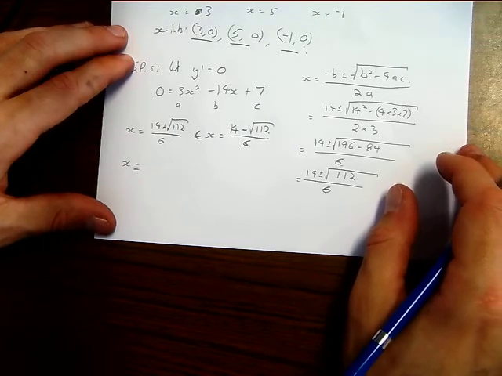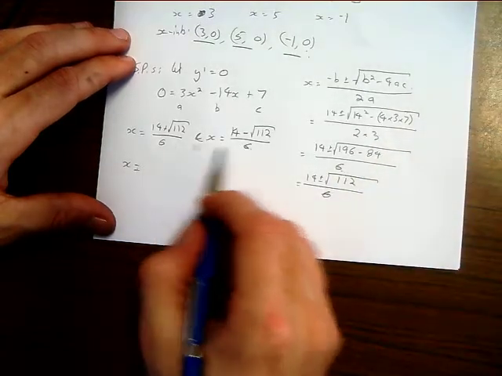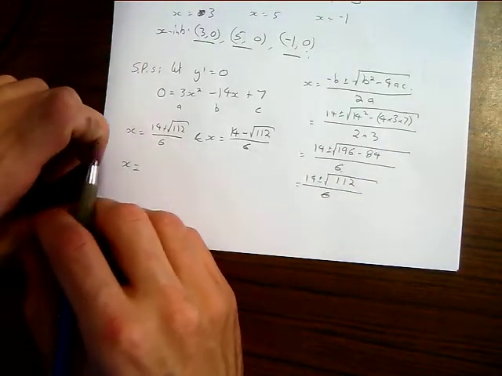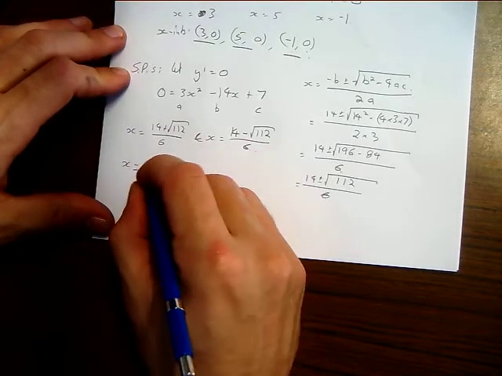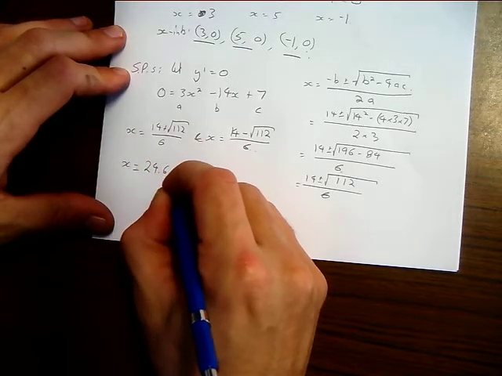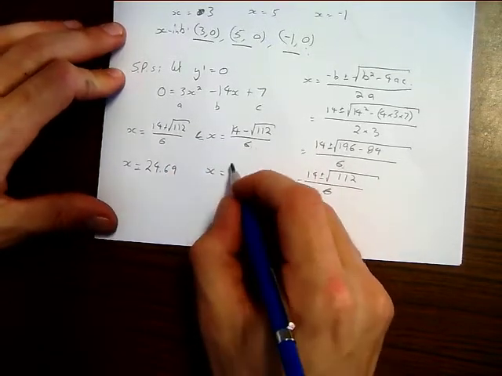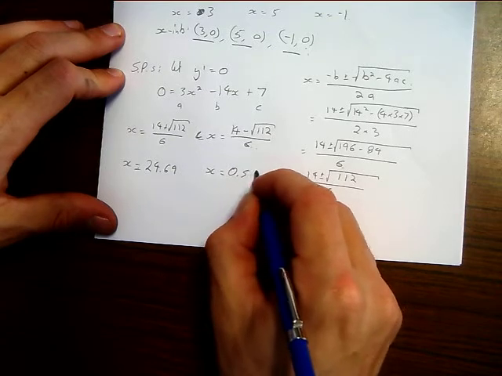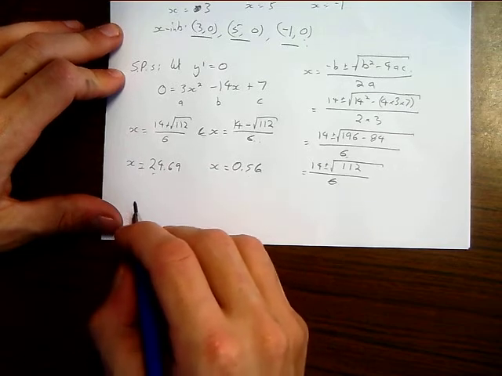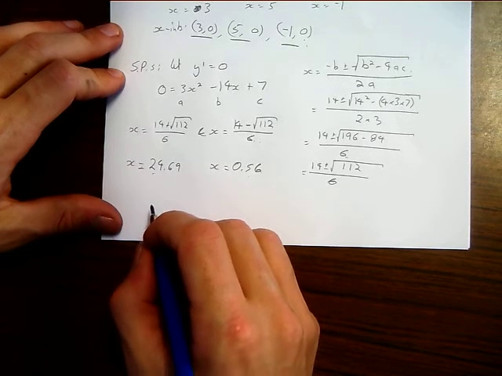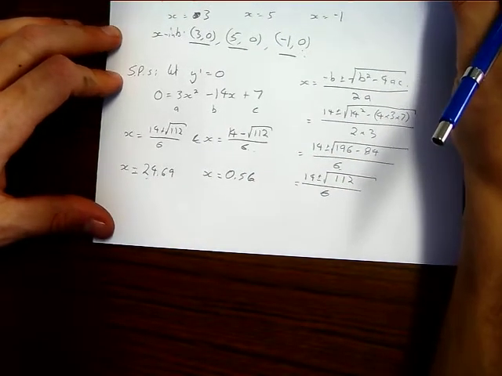As we are graphing it, it's good to have decimal values. So 14 plus root 112 on 6 is about 4.09, and for the other one, 0.56.